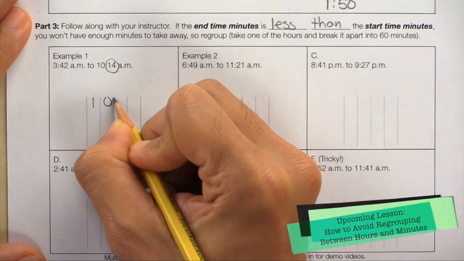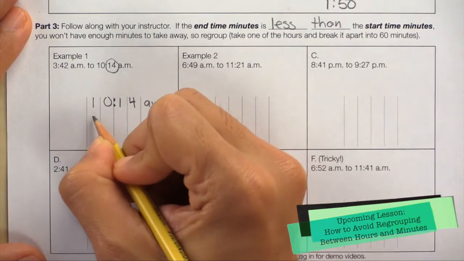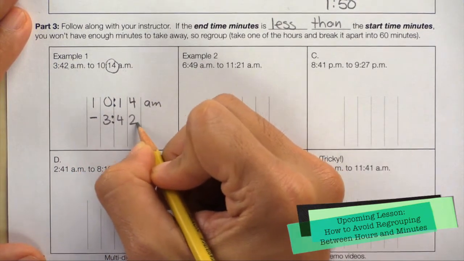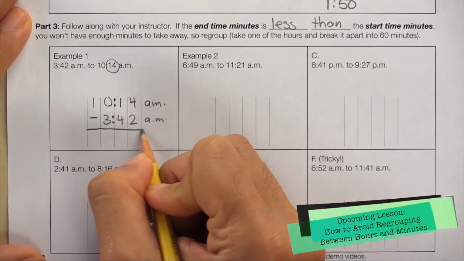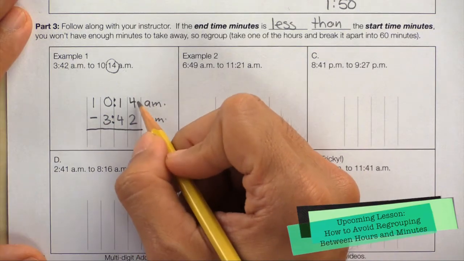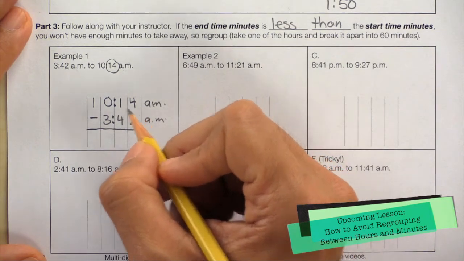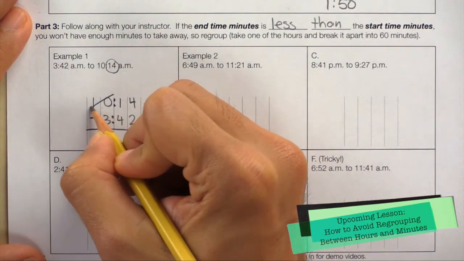Here's 10:14 a.m. minus 3:42 a.m. Once again, we don't have enough minutes to subtract. 14 is less than 42. So look at the hours, cross off 10 hours, and count backwards 1 hour.